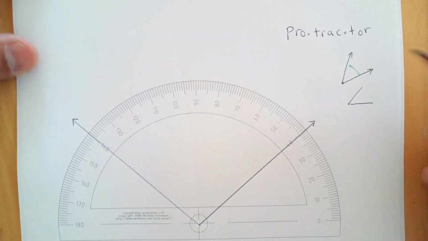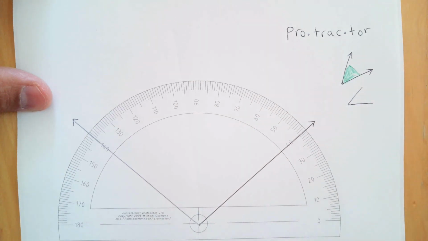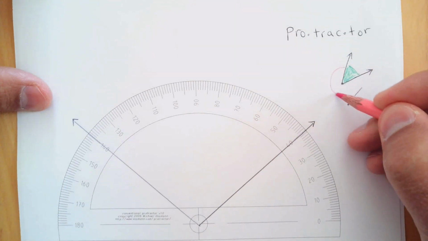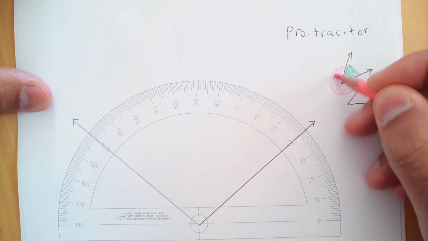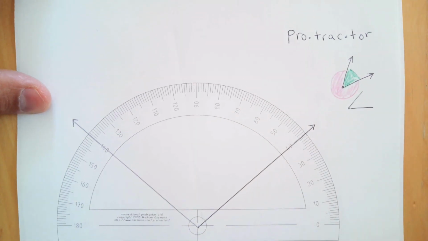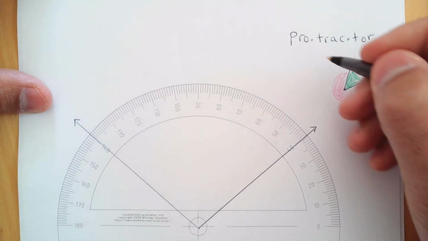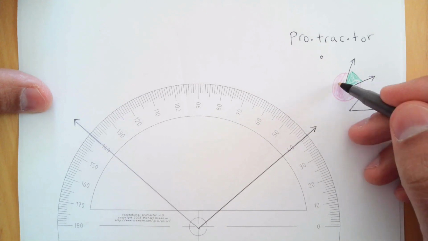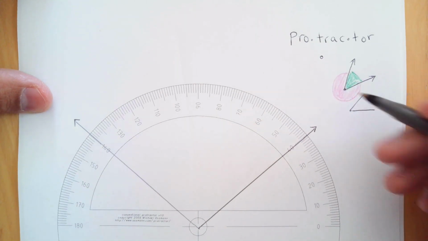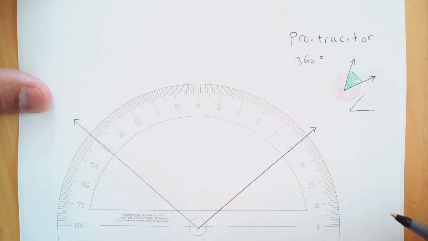So we can measure this angle or that angle, okay? So angles are measured in degrees. They're measured in degrees. And we use the small bubble for degree. And in a full cycle, there are 360 degrees, okay?